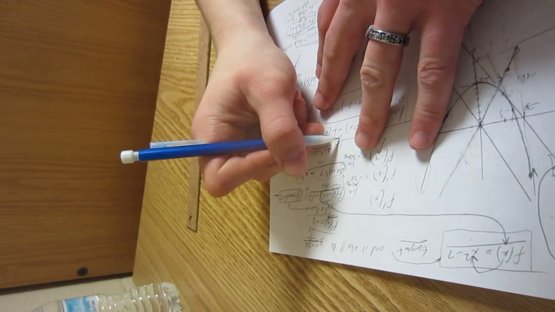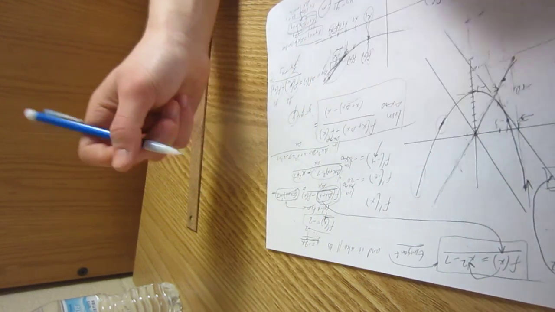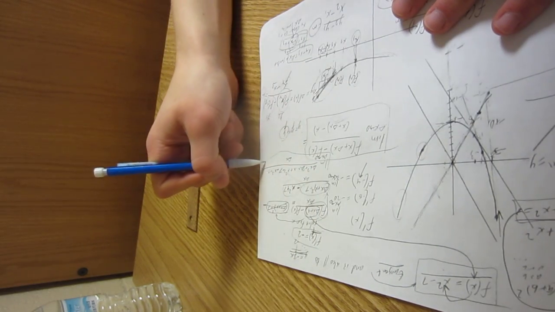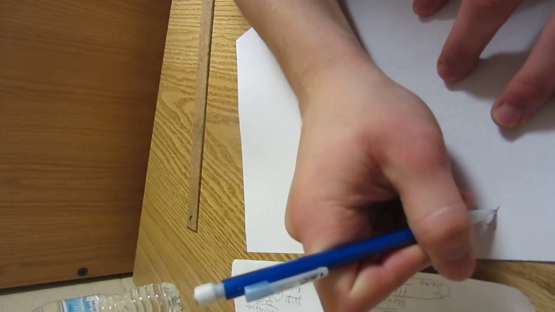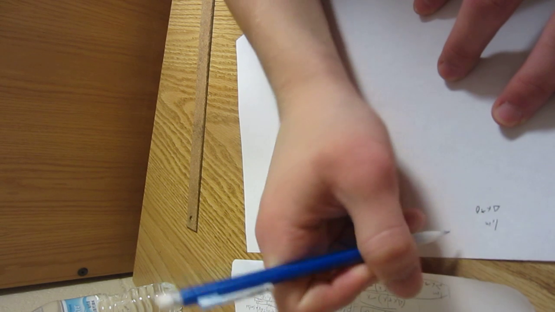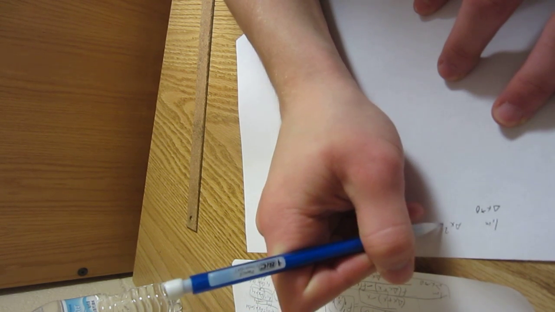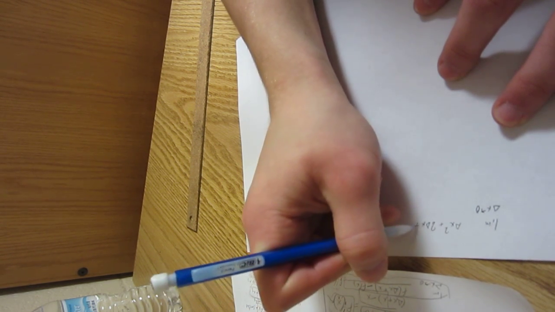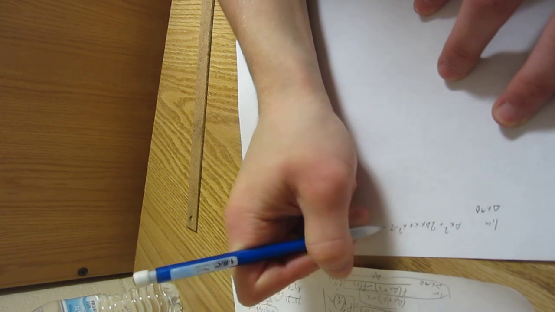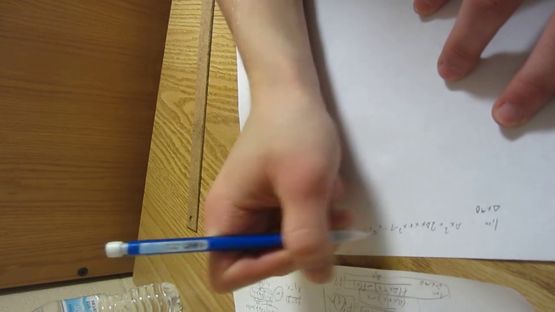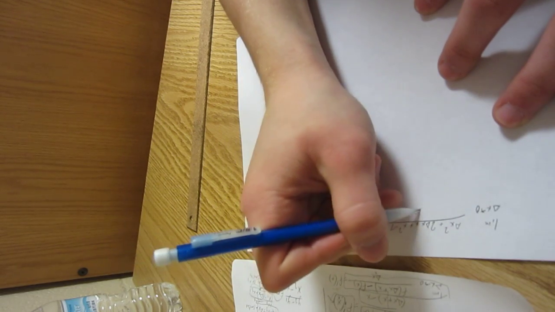It's the limit as delta x approaches 0. That's kind of messy, so let me get a new sheet of paper and finish this up. So we'll rewrite this: the limit as delta x approaches 0 of delta x squared plus 2 delta x times x plus x squared minus 7 minus x squared plus 7, all on top of delta x.